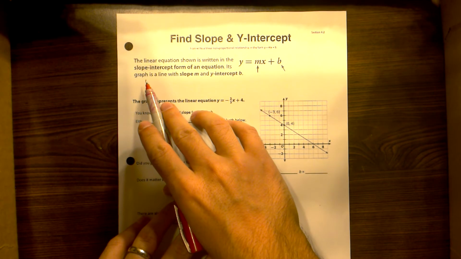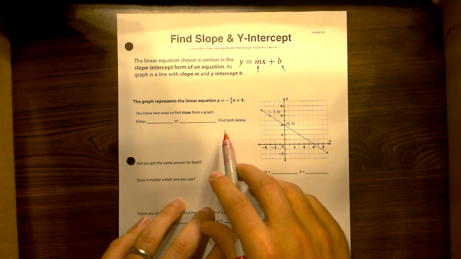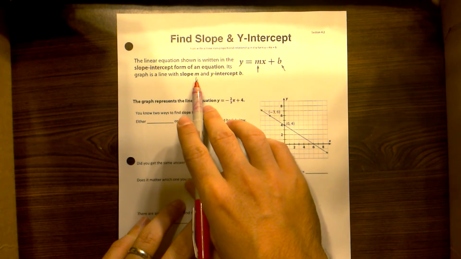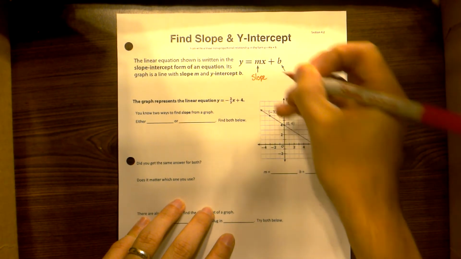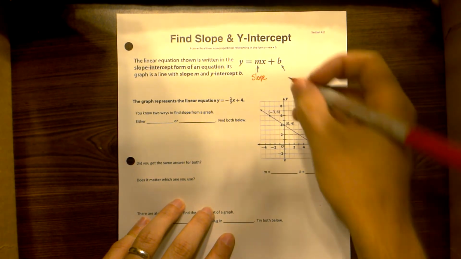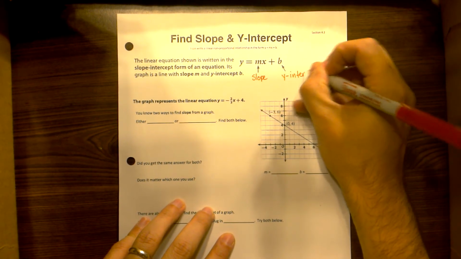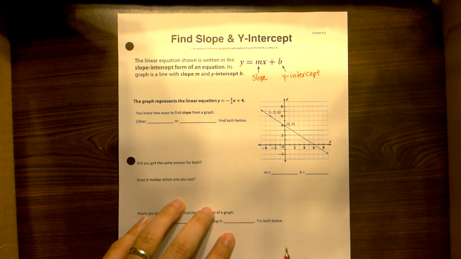That's also very important. It's the slope-intercept form of an equation, where the graph is a line with a slope of m and b is my y-intercept. Now, we've already defined slope. Slope is the slant or the steepness of a line. But b is our y-intercept.